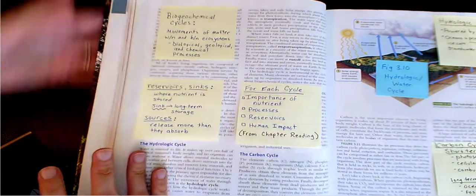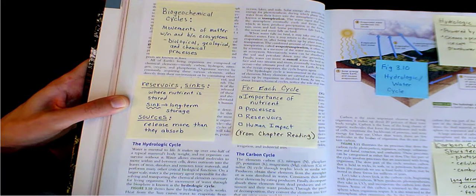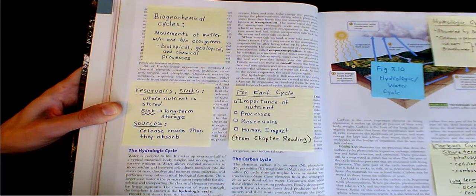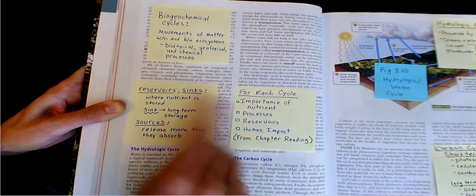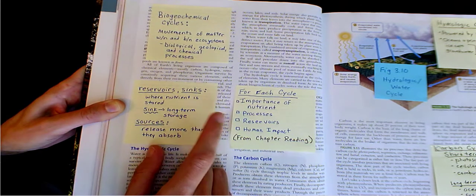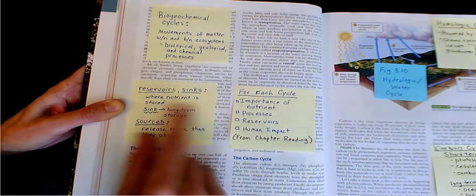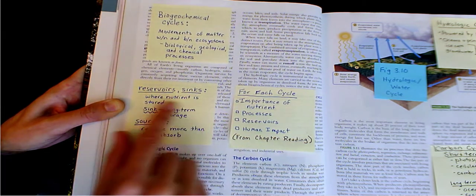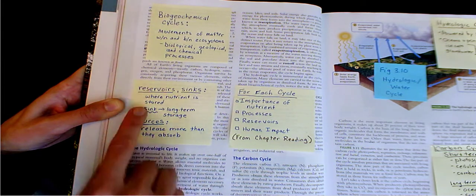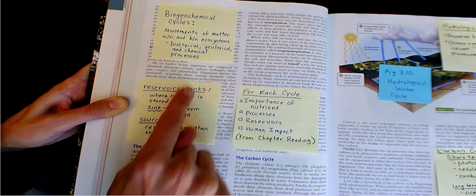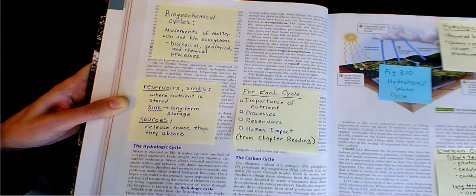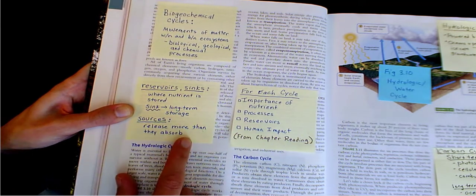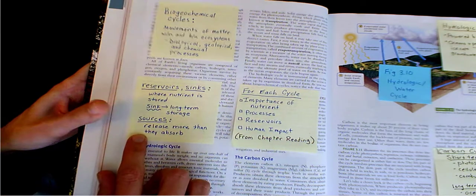All right, so a couple terms I just want to point out, and they may not be as specific in the book, are reservoirs, sinks, and sources. Those are terms used a lot. A reservoir or a sink is where nutrient is stored. A sink would be like long-term storage, like the ocean is the biggest carbon sink. Sometimes people just call it reservoir too, but it's anywhere the nutrient stays or is stored. Sources release more than they absorb. A good example of that would be animals, humans, things like that.